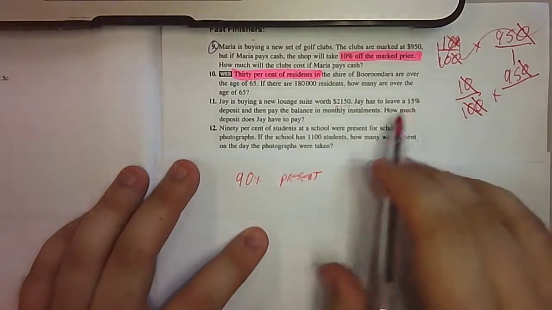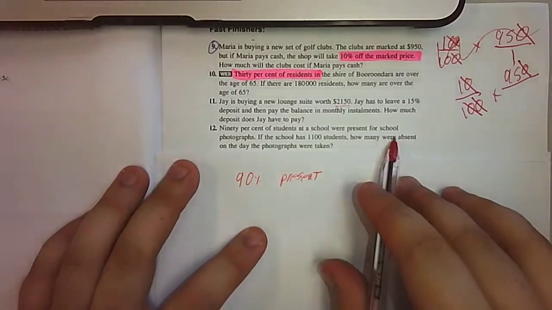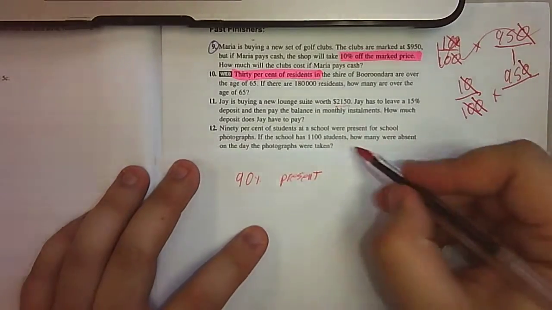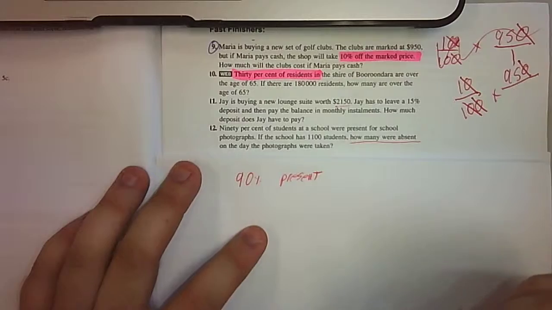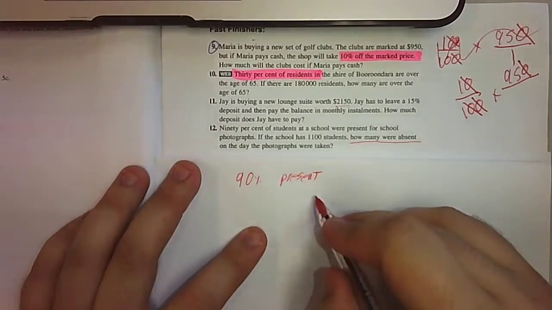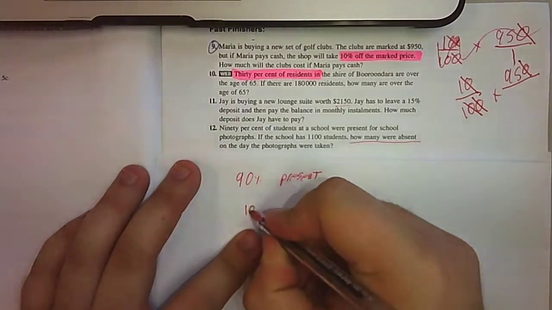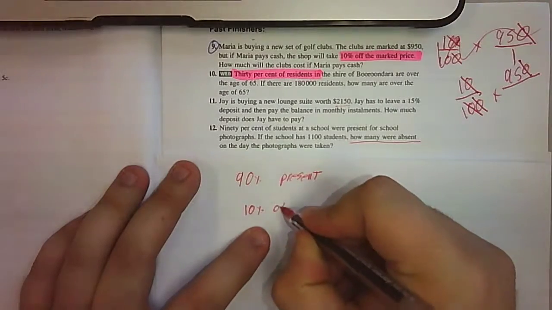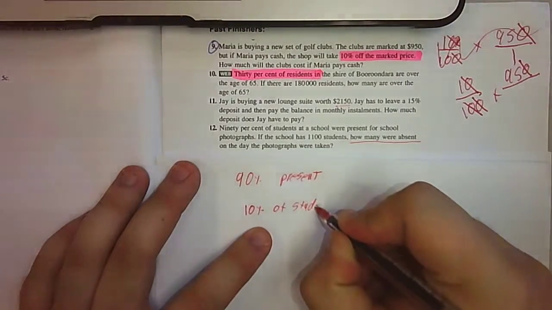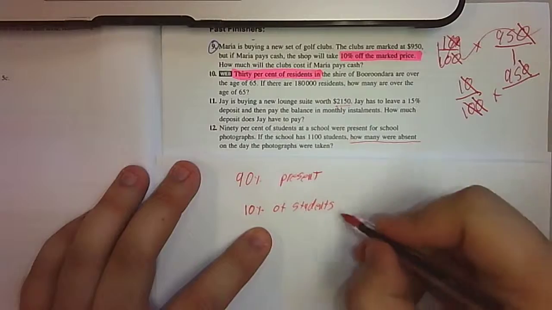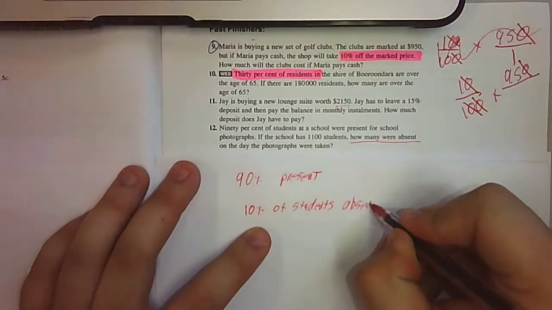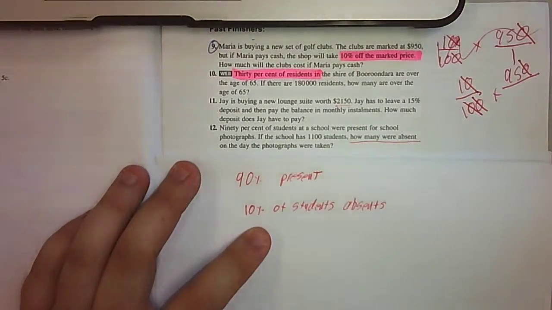Okay, but we are not asked how many students were present. We, in fact, were asked how many were absent. So what percentage do you think were absent? Well, if 90% were present, then 10% of students were absent. So they didn't tell us that, but we could work it out quite easily.